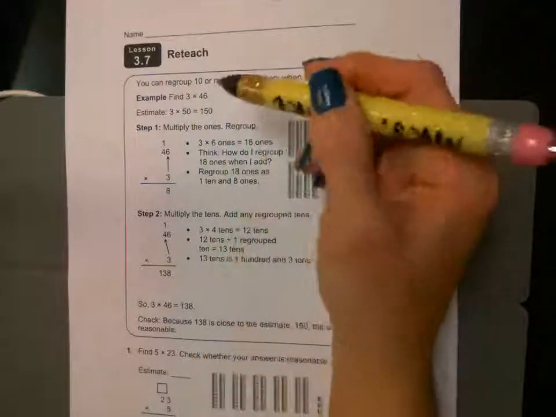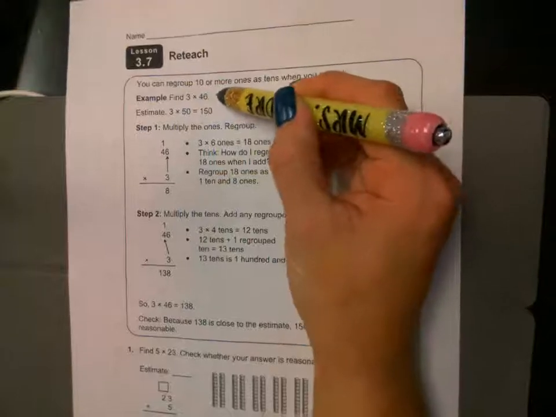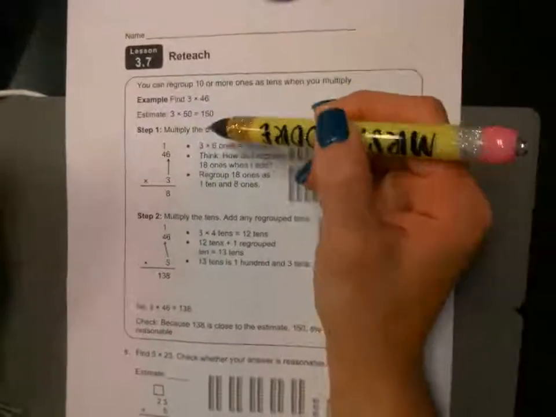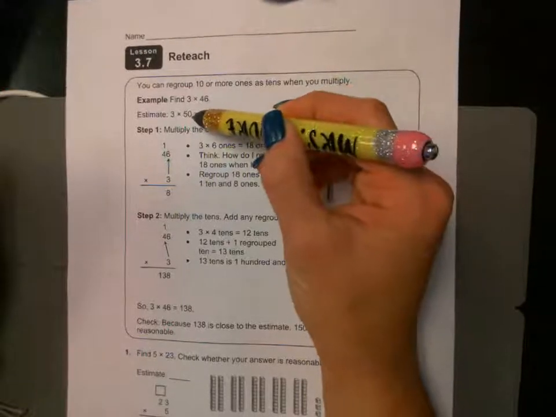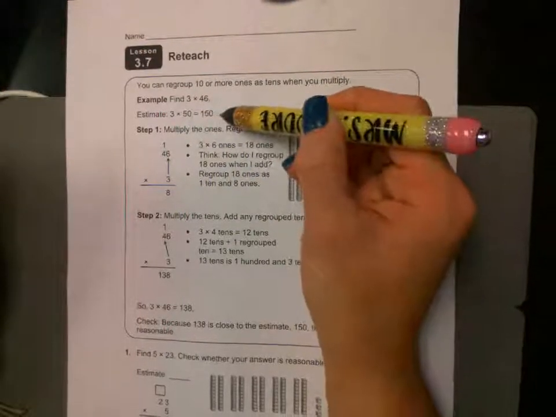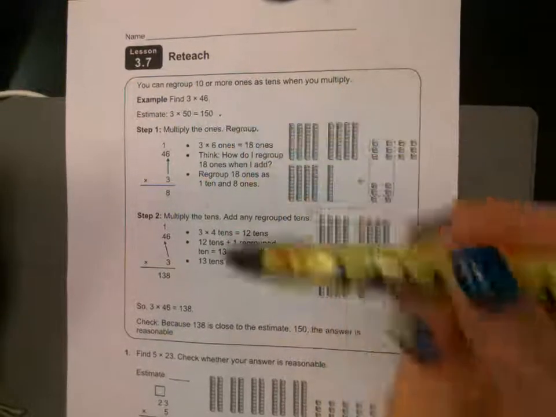So if we look at our example up here, it says 3 times 46. And we're going to estimate that to say, well, 46 is pretty close to 50. So I think my answer is going to be close to 3 times 50, which is 150.